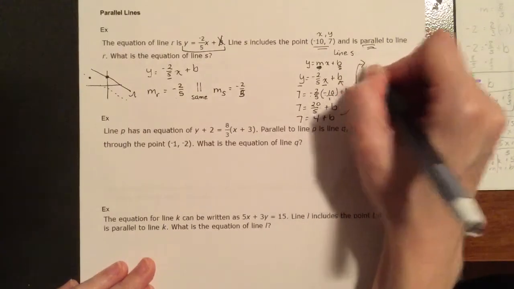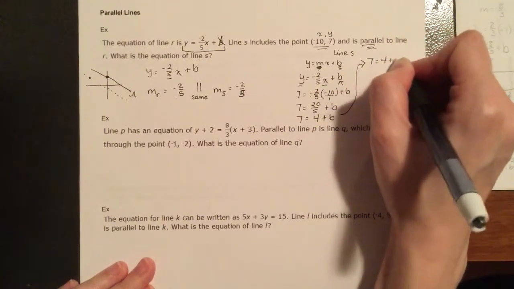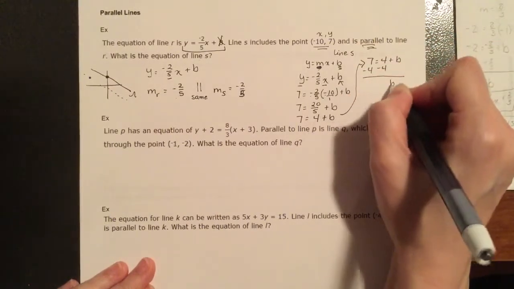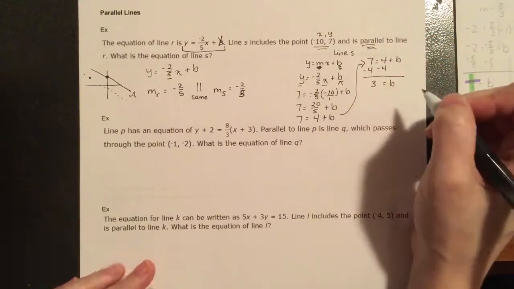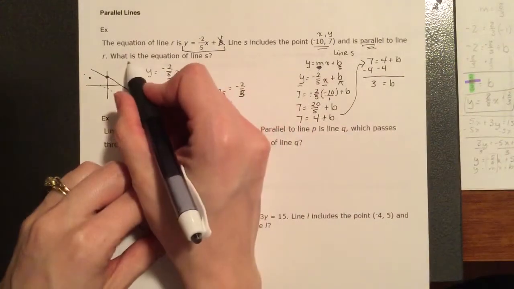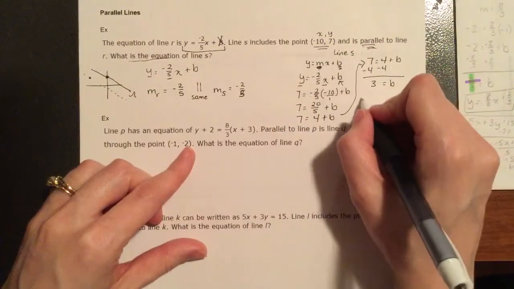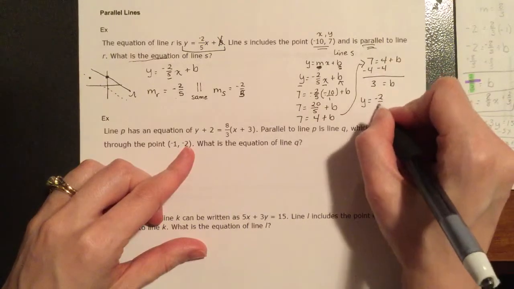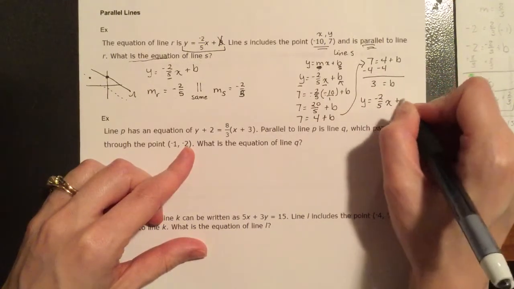So 7 is equal to 4 plus b. Subtract 4 from both sides. b is going to be equal to 3. So now I need to write that as an equation, because it says what is the equation of line S? And that's going to be y is equal to, the slope is negative 2/5, x plus 3.